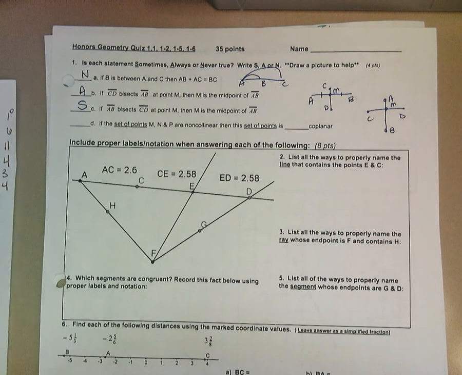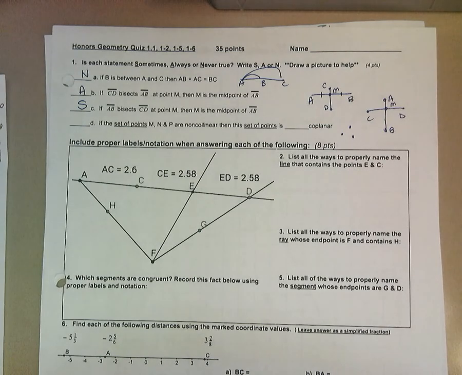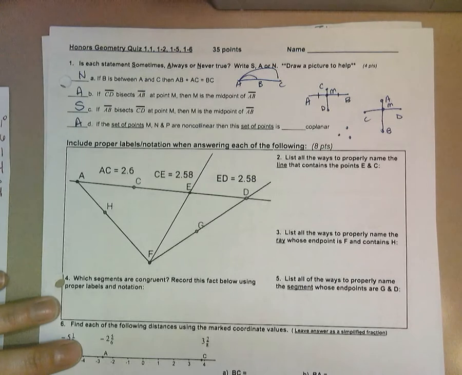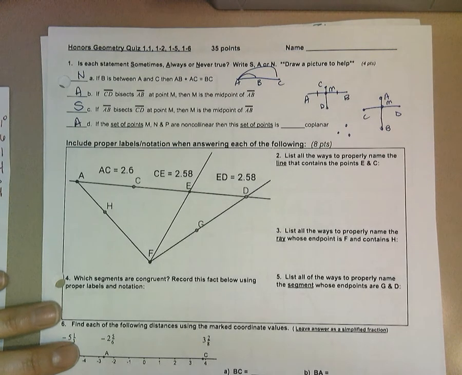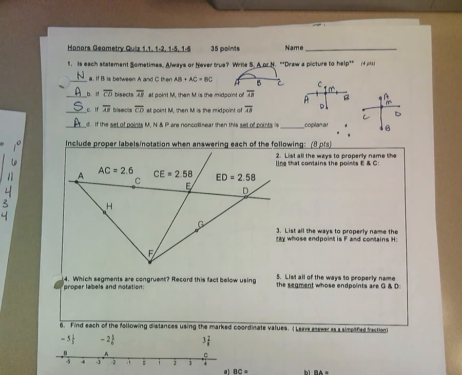The set of points M, N and P are non-collinear. So here's M, N and P. Then this set of points is always coplanar. If you have 3 points, they're always coplanar, period, end of discussion. You can always put a plane on them. That was the most commonly missed one here.